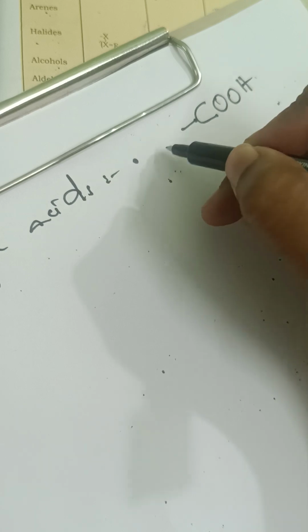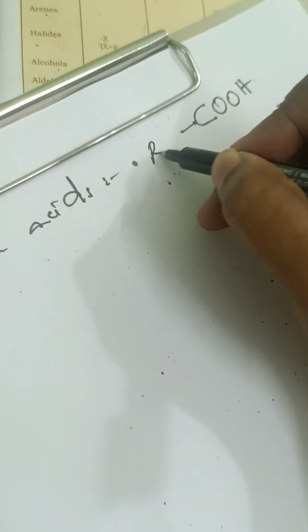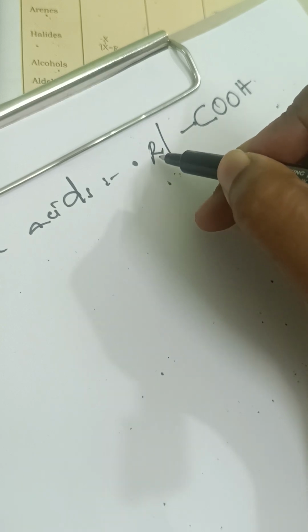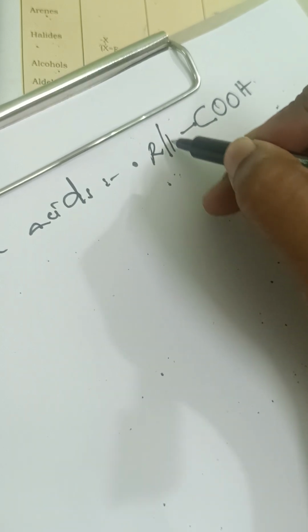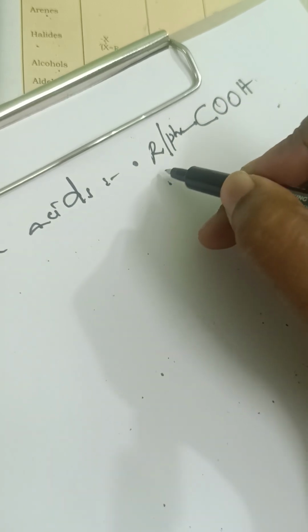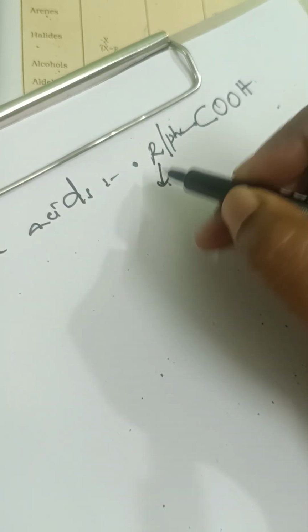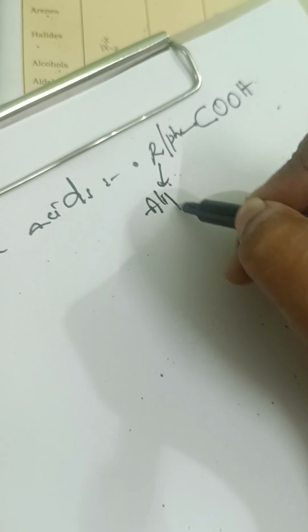Already I told you that on the left side of this bond you may have two groups. One is an alkyl group, the other may be a phenyl group. Alkyl groups are aliphatic.